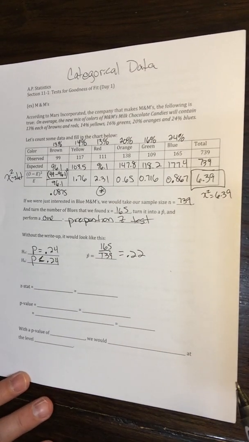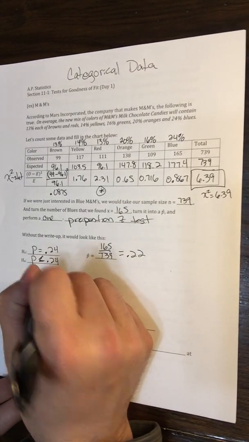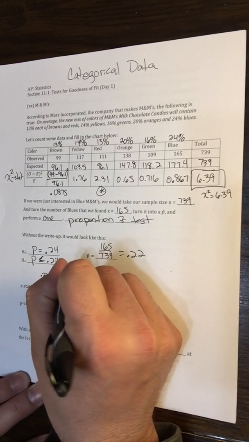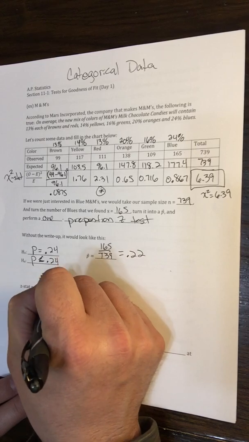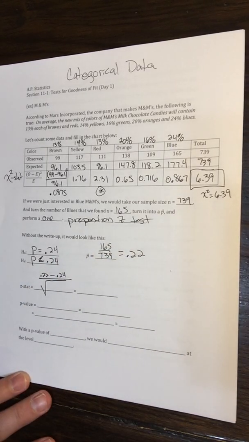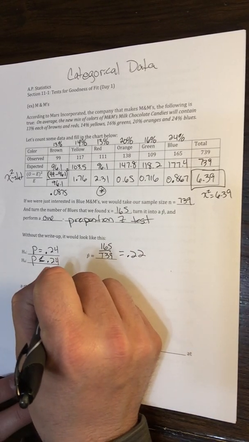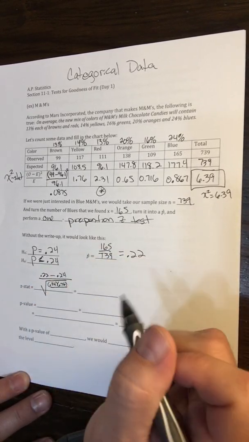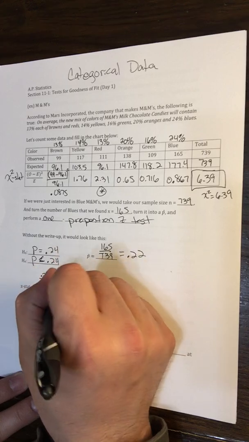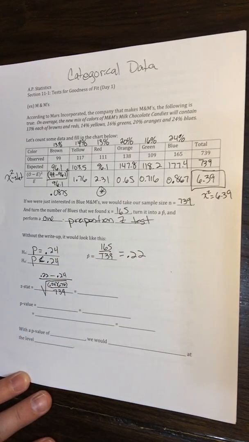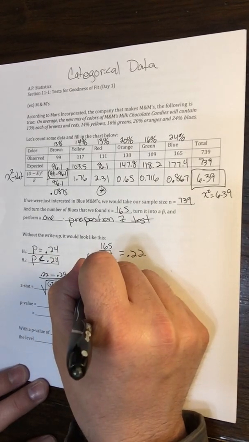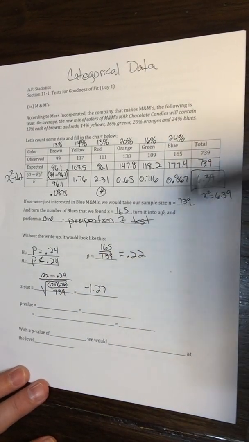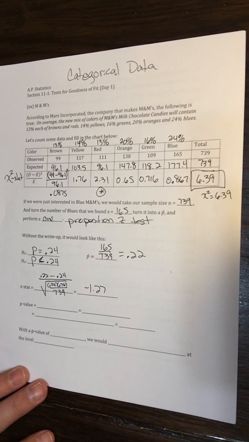Now, how would I get this z-statistic? This would go p-hat, so 0.22, minus p-naught, so 0.24, over the square root of, I'm reviewing chapter 9 for you right now, the square root of 0.24 times 0.76 over, how many candies do we have? 739 of them. It's a big sample size. So I get a z-statistic of negative 1.27, and that just describes just blue for a 1 proportion z-test.